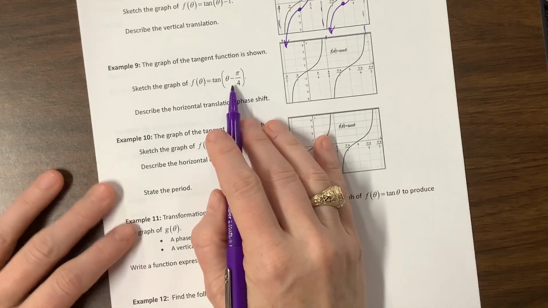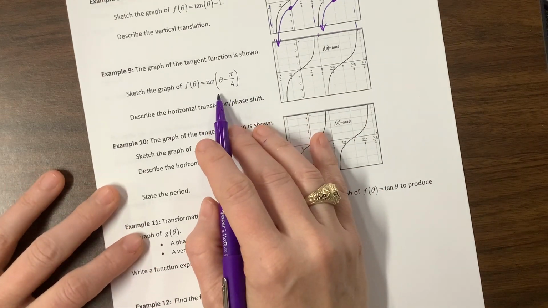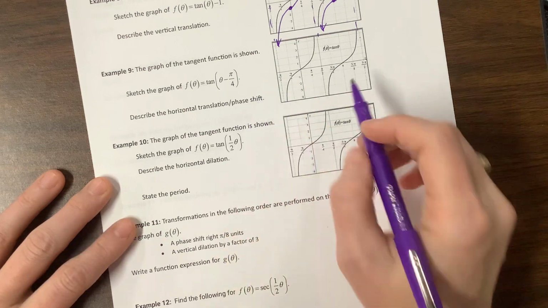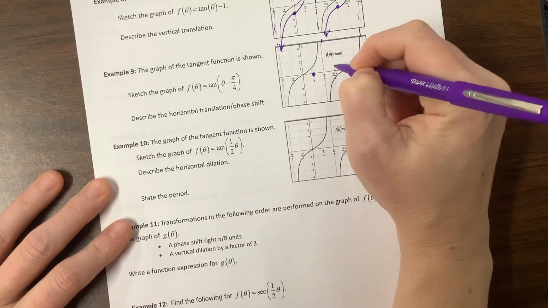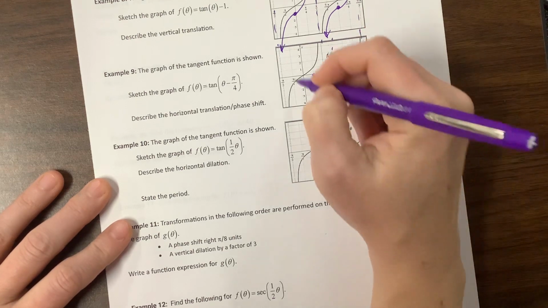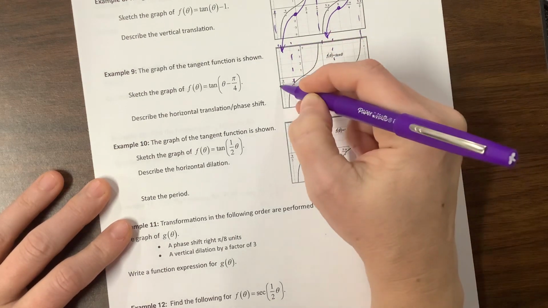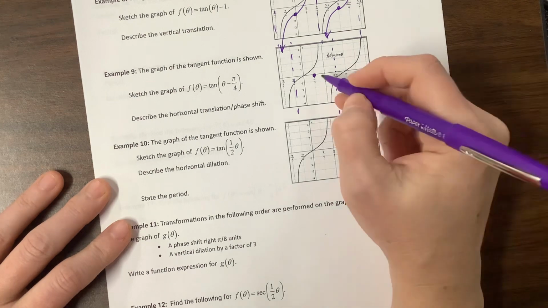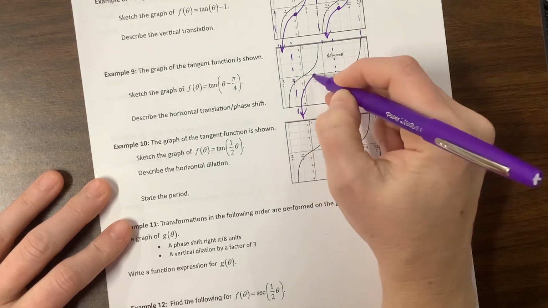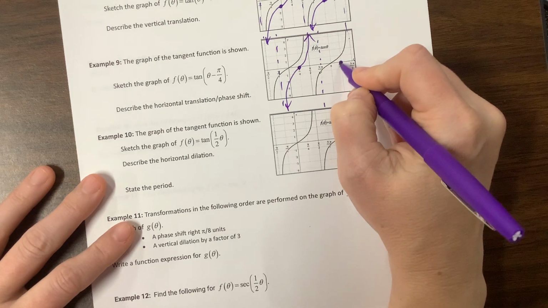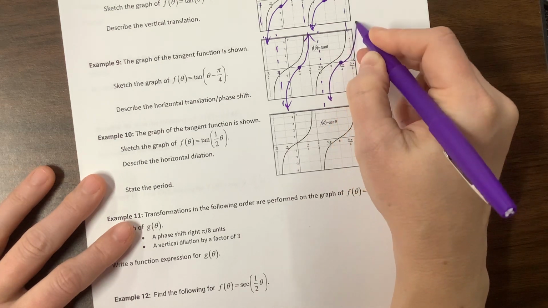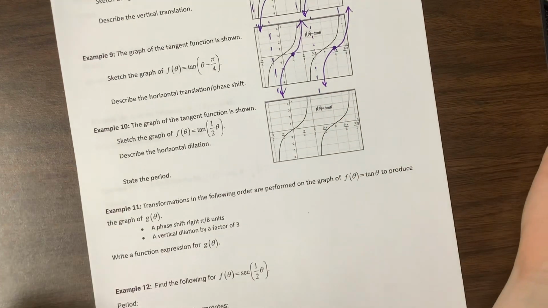Okay, on this one, now what are we doing? Well, we're moving it to the right pi/4. So the asymptote is going to move to the right pi/4, from negative pi/2 to negative pi/4, and the graph does something like this. I would expect you to tell me the asymptotes.